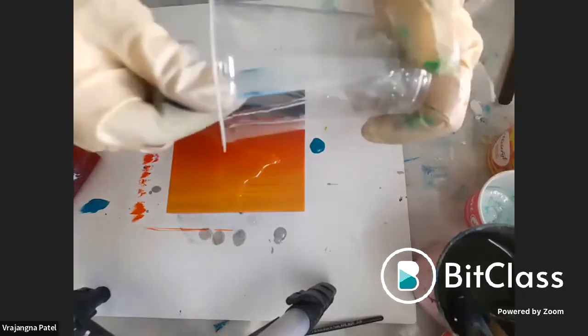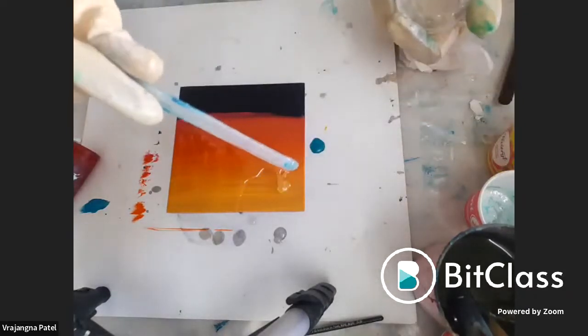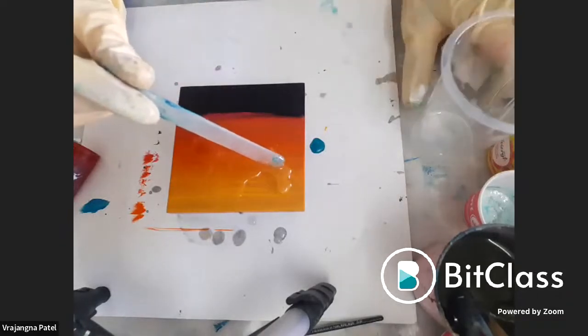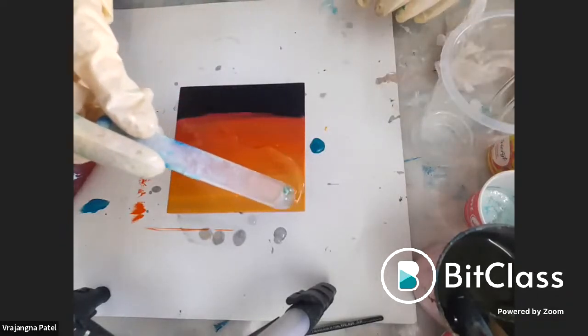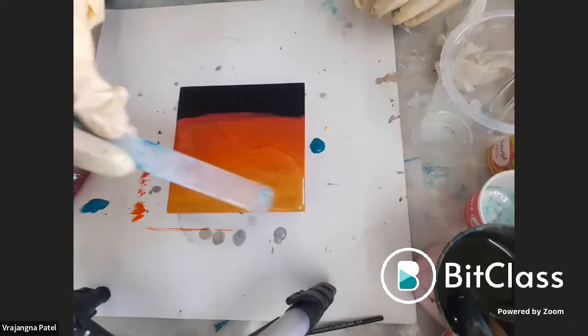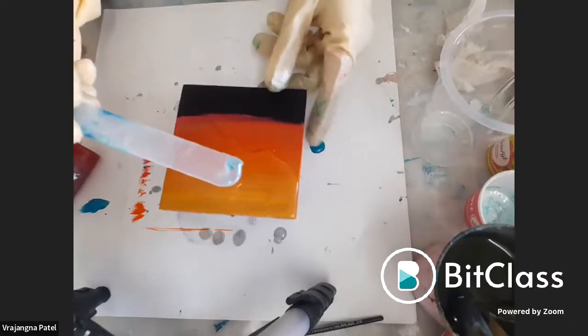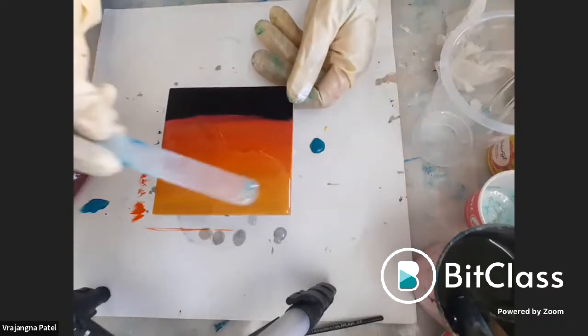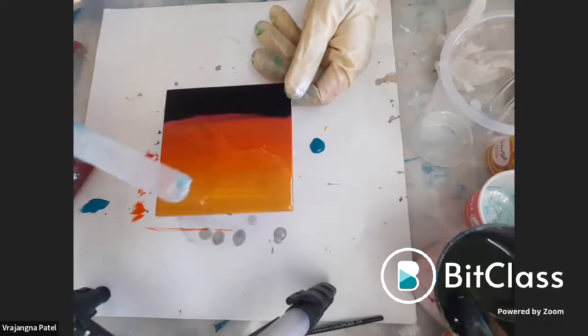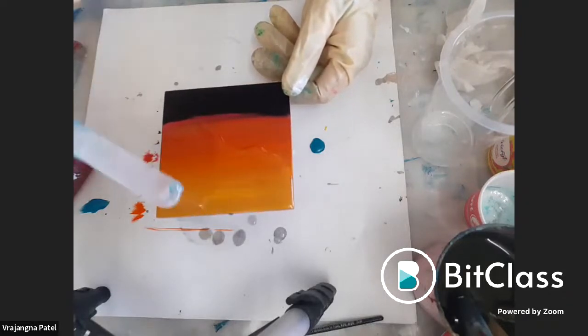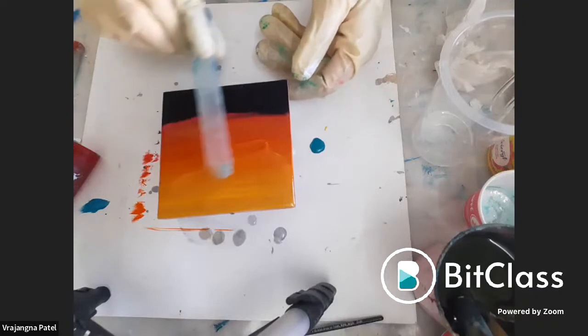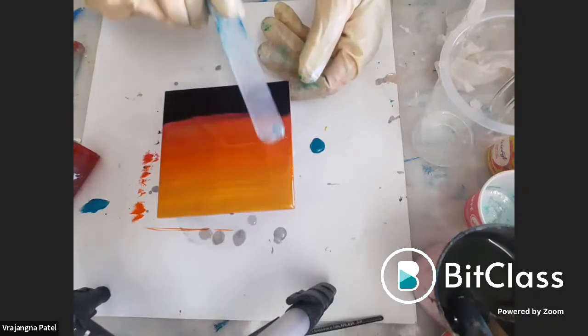And then if needed, only then add. Just see that each and every edge corner is nicely covered up. You can even spread with your fingers as you are wearing the gloves.